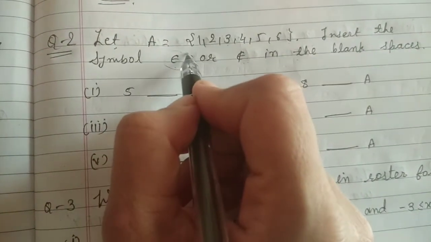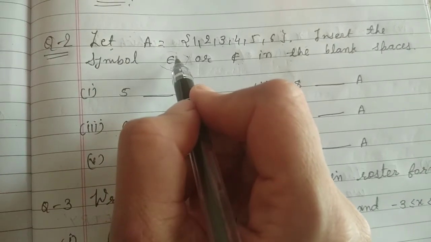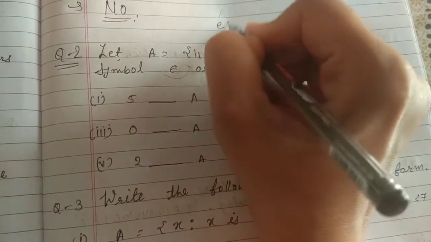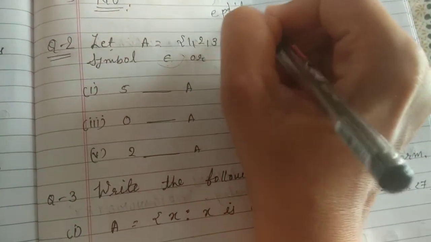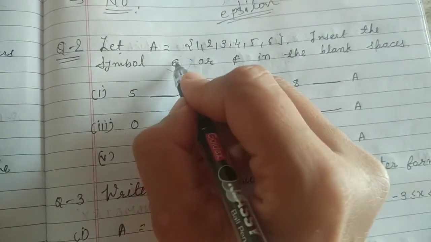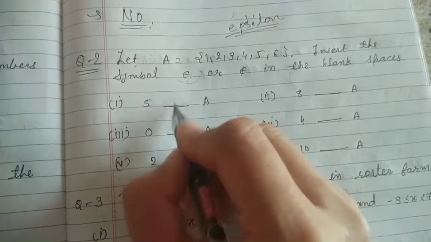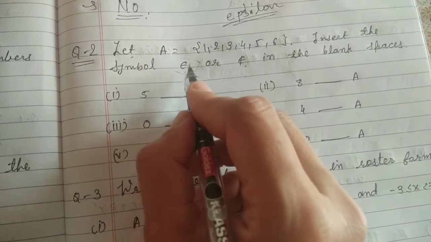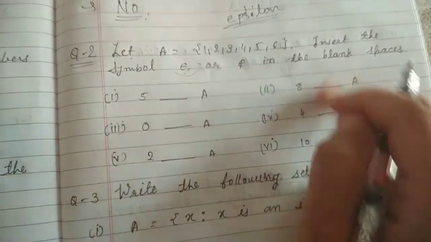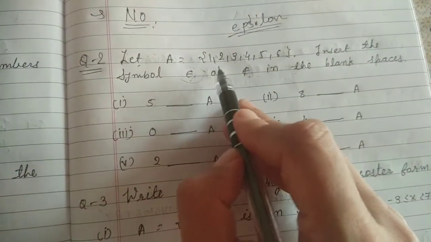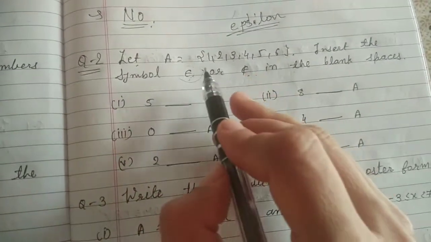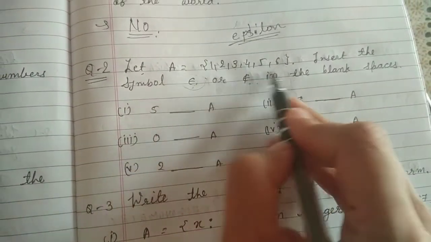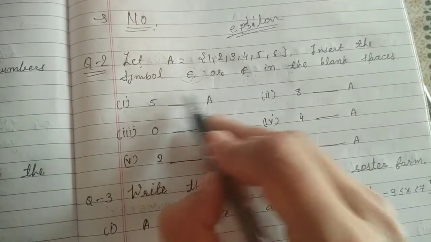This symbol is a Greek letter, and its name is epsilon. Okay, epsilon. This symbol is known as epsilon, and here we are using it for belongs to or does not belong to. So if you have to insert the symbol belongs to or does not belong to in this bracket, how do you do this question? You know, one or two I will do, and the others you can do by yourself. So let me solve the first. If an element is in A, then it belongs to A.